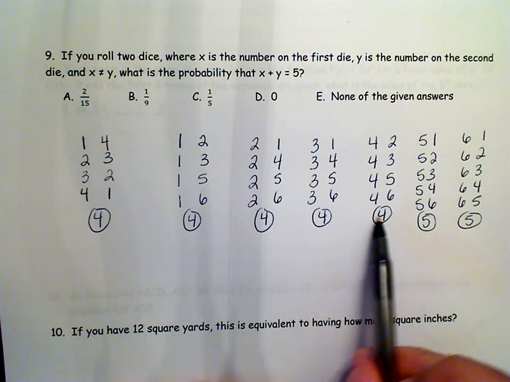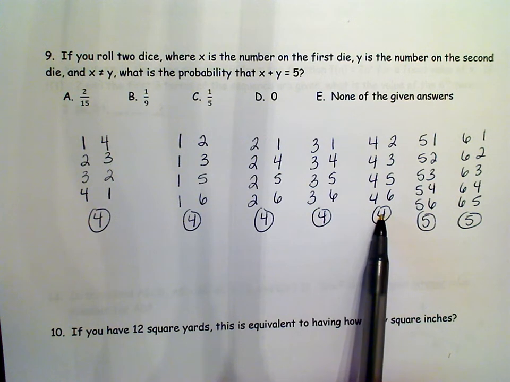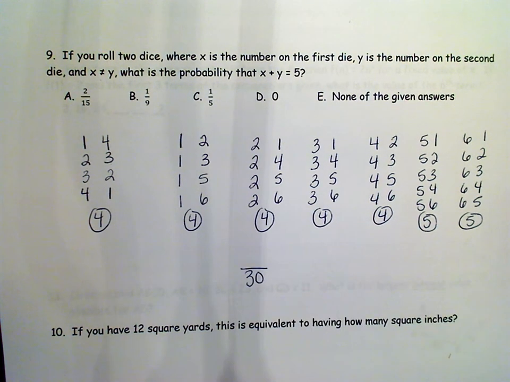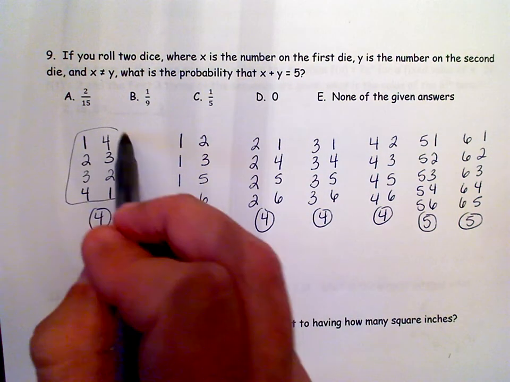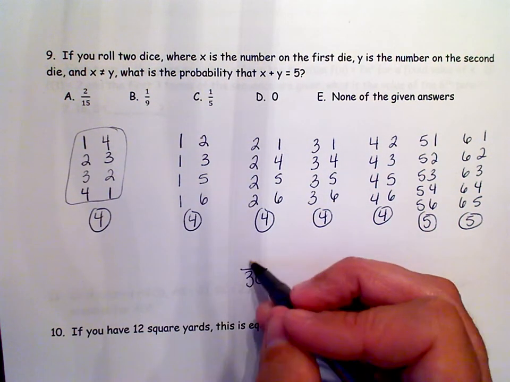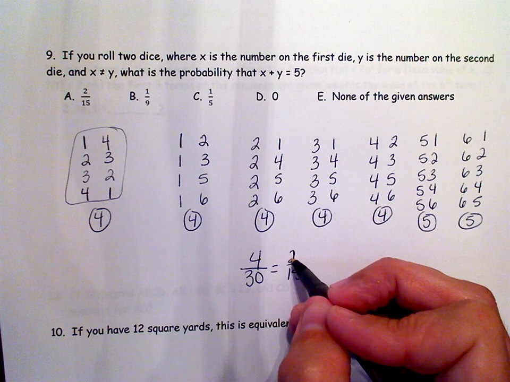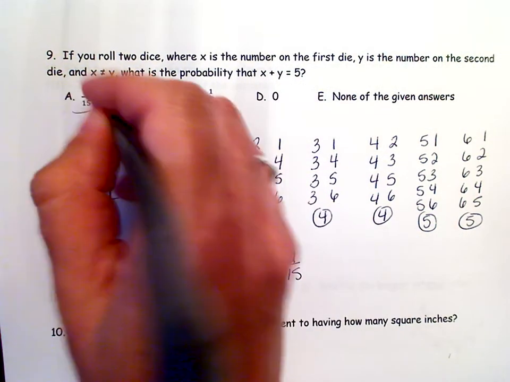So these are all my possible choices. So 1, 2, 3, 4, 5. 5 times 4 is 20, plus another 10. That gives me 30 possible choices. And out of those 30 possible choices, only 4 of them give me a sum of 5. So that's 4 out of 30, which is 2/15. So the correct answer here would be A.